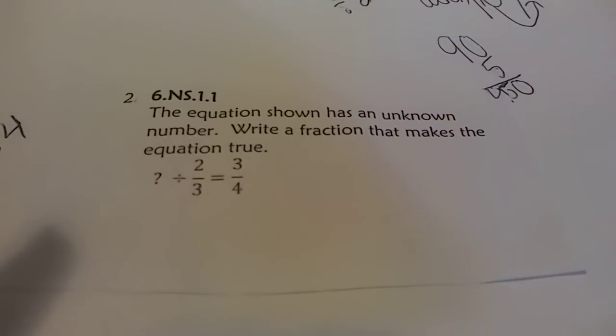All right, we know that this is an equation sign. I'm sorry, division sign. We don't know because we can't see. Hold on. All right. Here's a division sign. The equation shown has an unknown number. Write a fraction that makes the equation true.